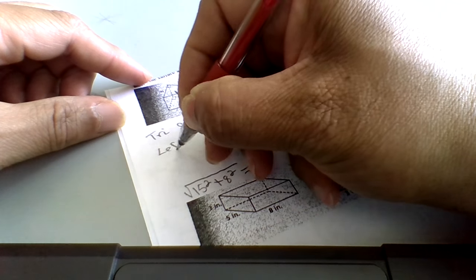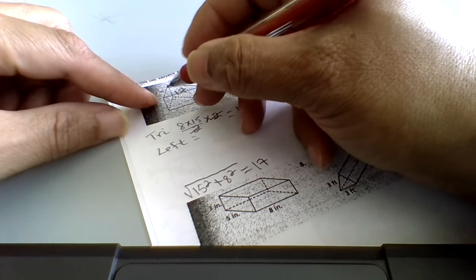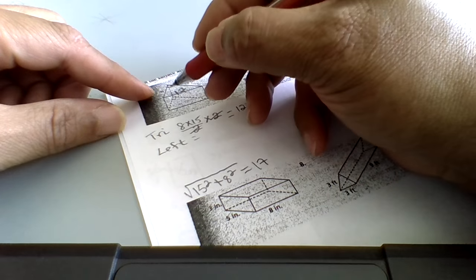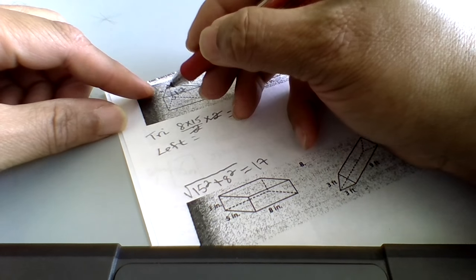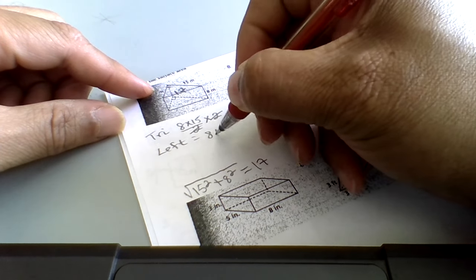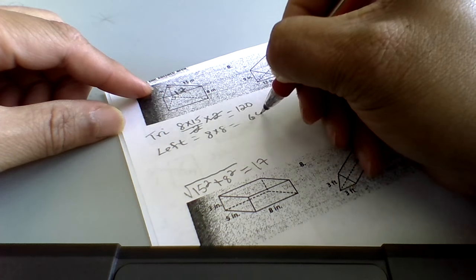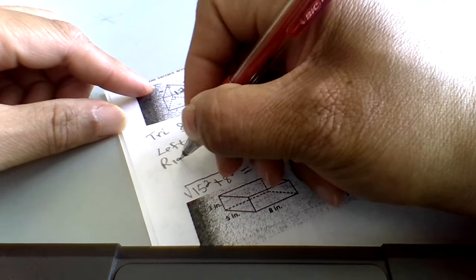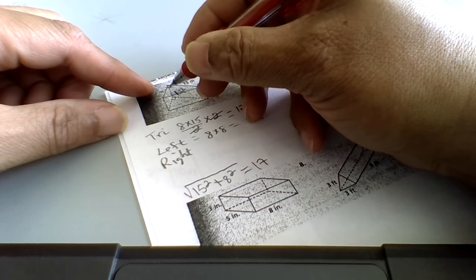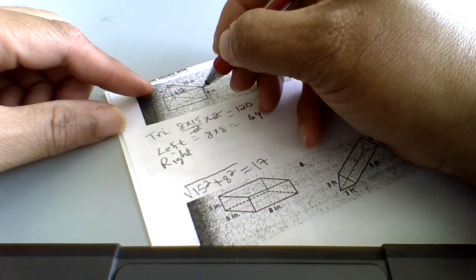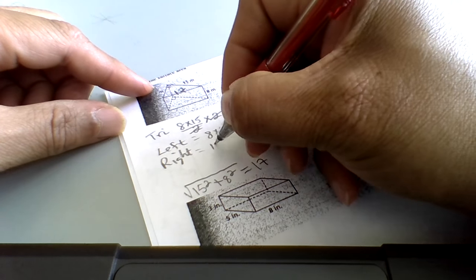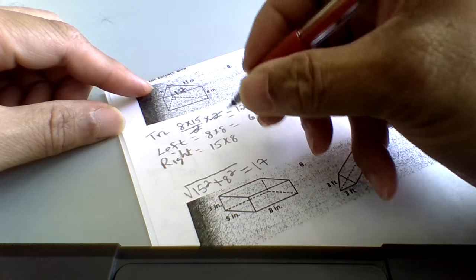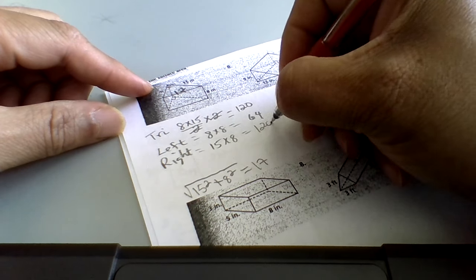The left side is going to be 8 by 8, because going straight up and down, this is 8. So 8 by 8, which is 64. The right side, which is back here, is going to be 15 by 8, which is 120.